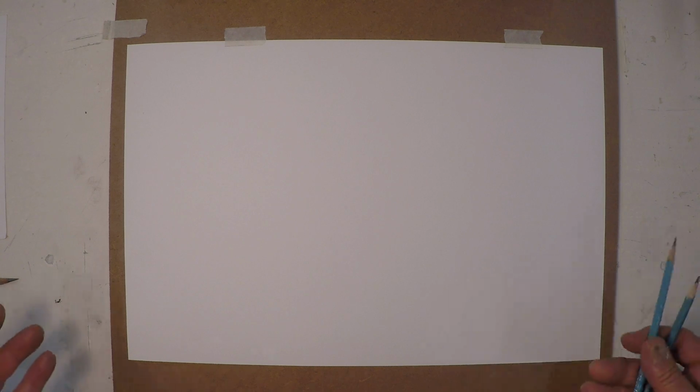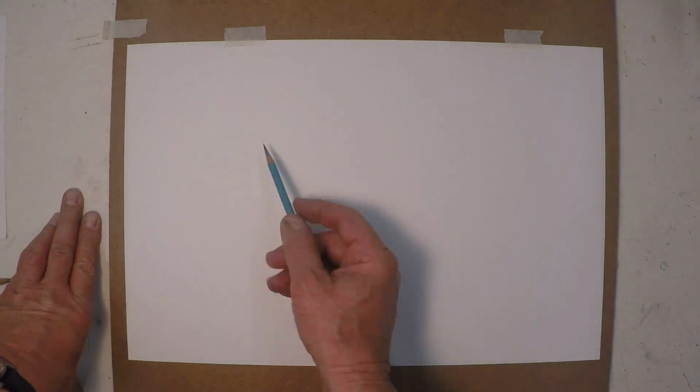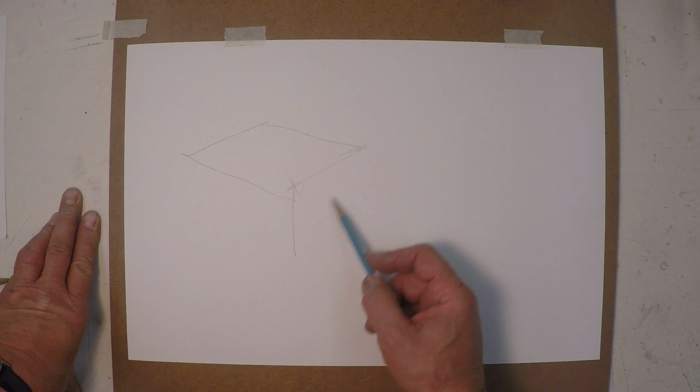The next lesson 11 will emphasize that a lot more, but this is just one place where I felt it was probably an okay idea to introduce reflected light just in a real basic way.